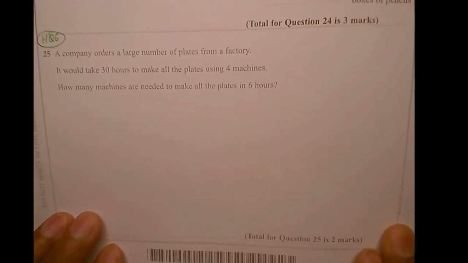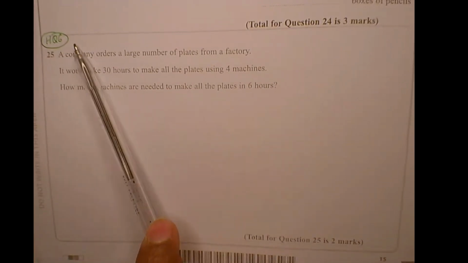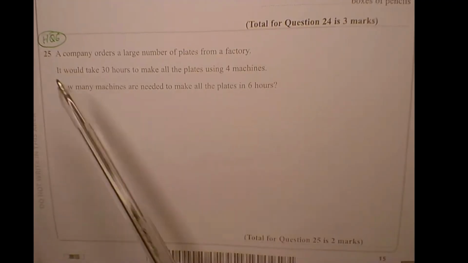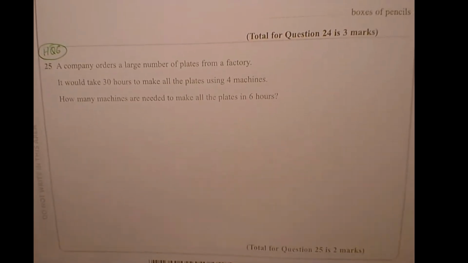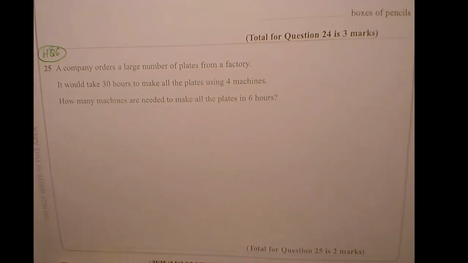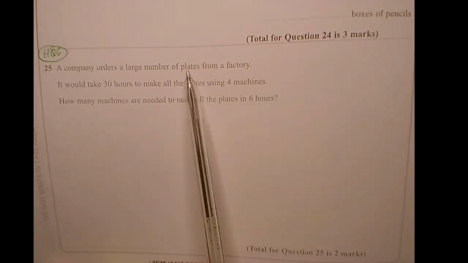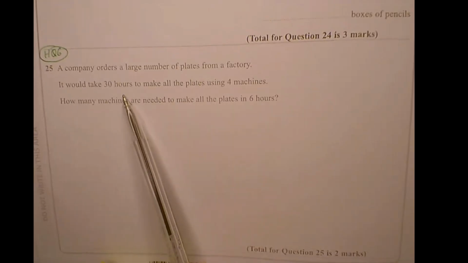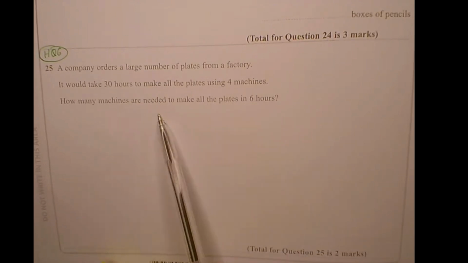And so this is now from question 25. This is also on the higher paper, question 26. So this is a crossover question, both higher and foundation. Press pause and have a go. When you are ready, press play for the answer. Excuse me. So question 25 or question 6. A company orders a large number of plates from a factory. It would take 30 hours to make all the plates using 4 machines. How many machines are needed to make all the plates in 6 hours?